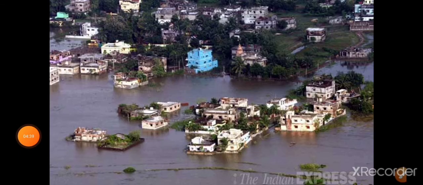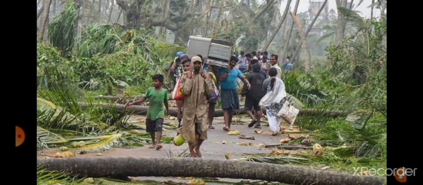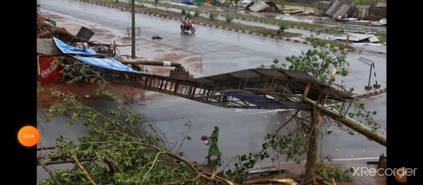The damages were caused mainly due to three important factors: very high wind velocity, continuous rainfall, and tidal surge. These destructions were very vast. It caused damage to the crops also, like paddy, vegetables, fruits, etc.